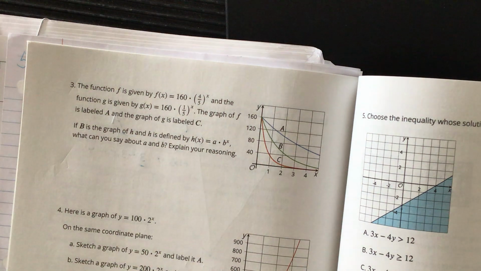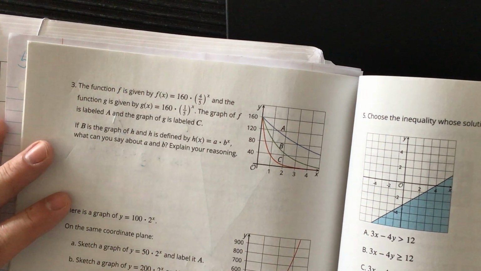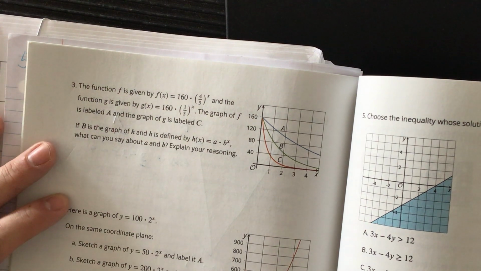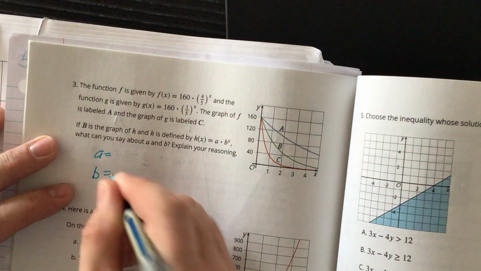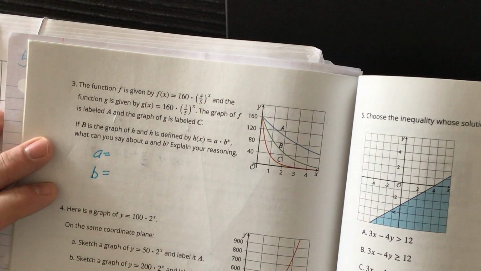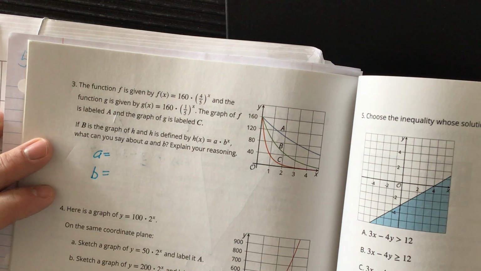Question 3. What do you think on that one, Mr. McLaughlin? So if B is the graph of H, and H is defined as a function of x equals A times B to the x power, well, both are decaying exponentially, but B has a number further from 1.